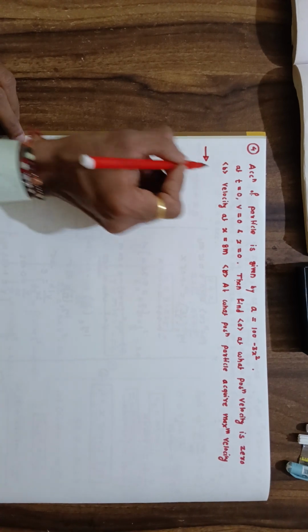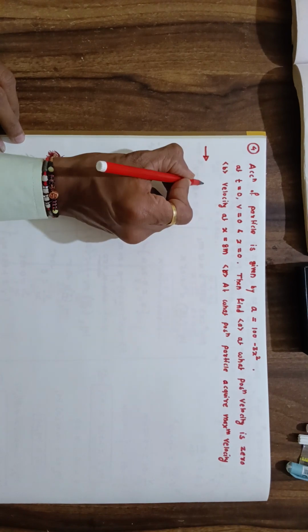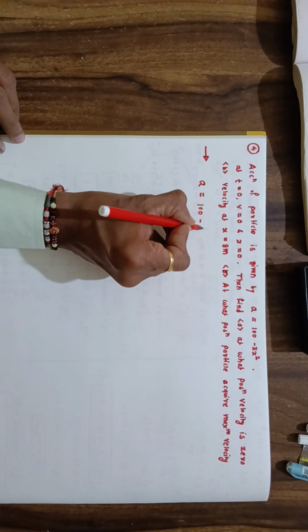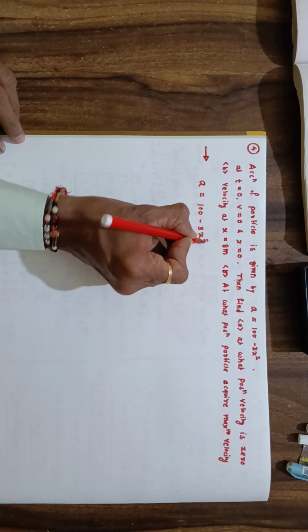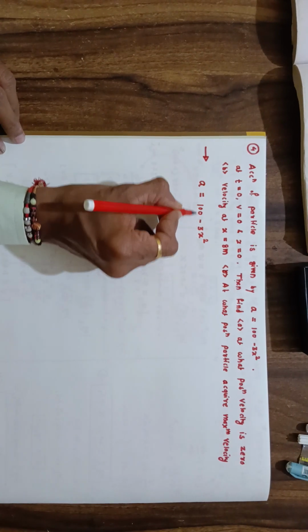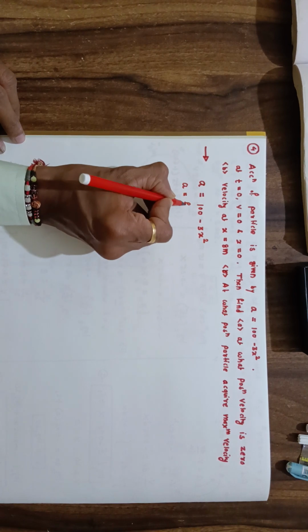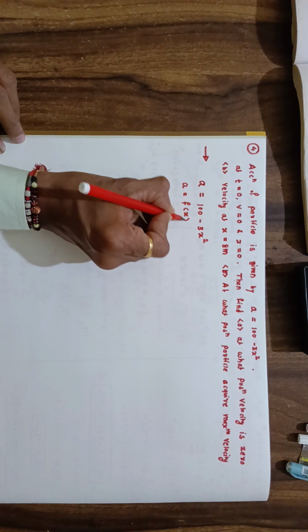So write the given equation, which is a equal to 100 minus 3x square. Now see the equation on the right side. So here acceleration is a function of x.